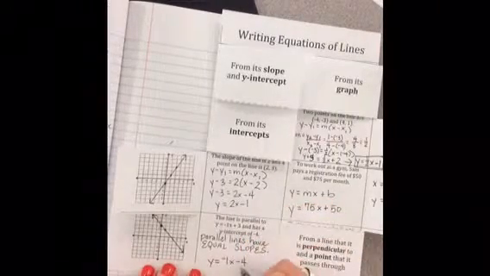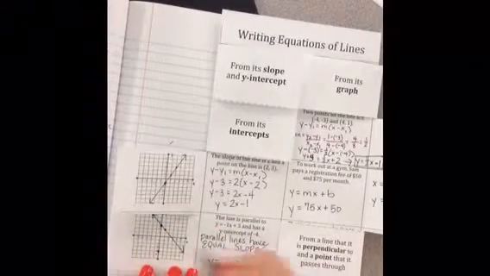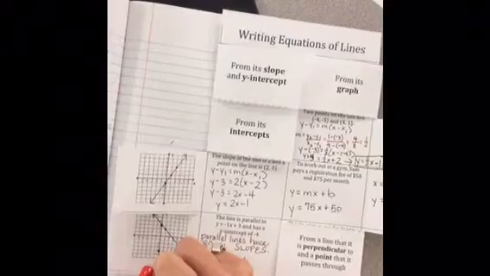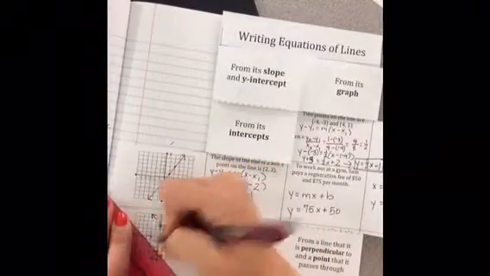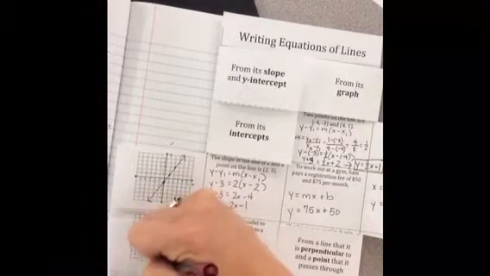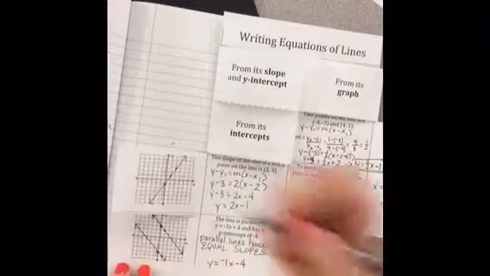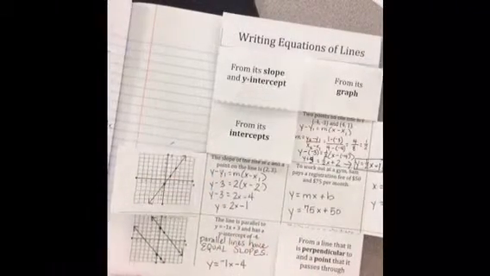So I'm going to plot my y-intercept at -4, and that has a slope of -1, so I'm going to go down 1 over 1 and connect those points. Okay, and you can see that the lines do appear to be parallel to each other.